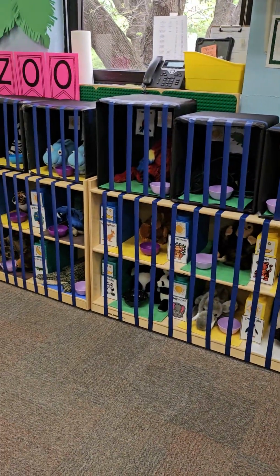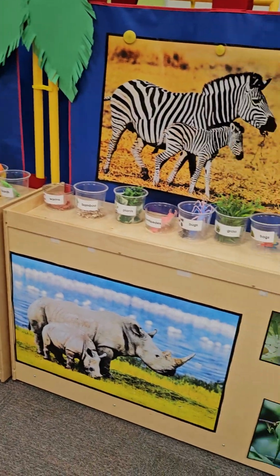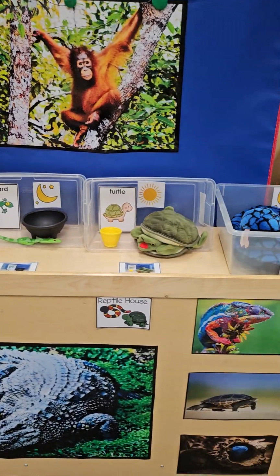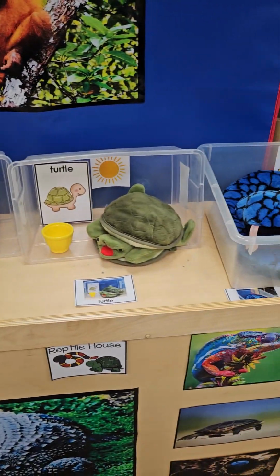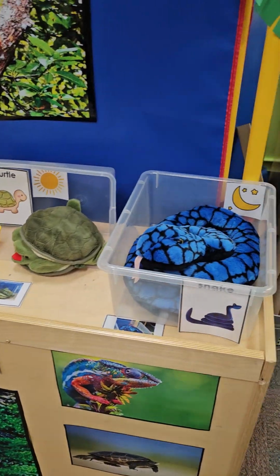Cleanup expectations. When you get done, make sure they all have their empty bowls ready and that the food is back in place so that the next class that comes in will have it all set up and ready to go. Also, there's our amphibian house and our reptile house. And these are not behind bars. They can be a little more interactive for the students. Just put them back when you're done.